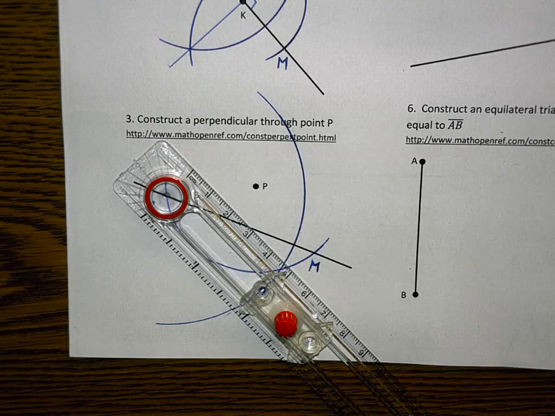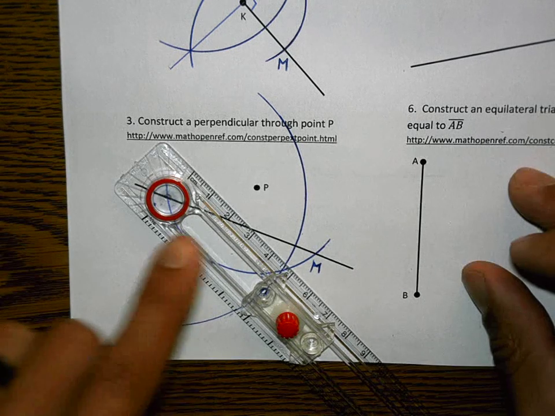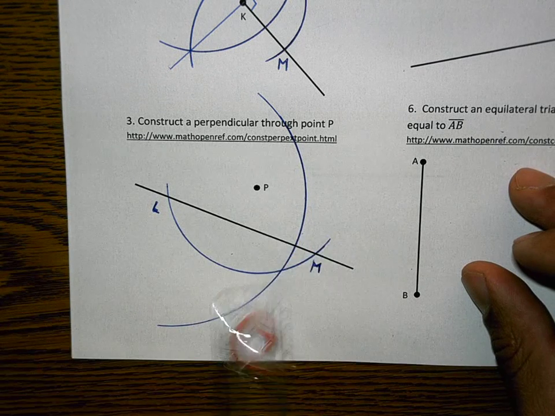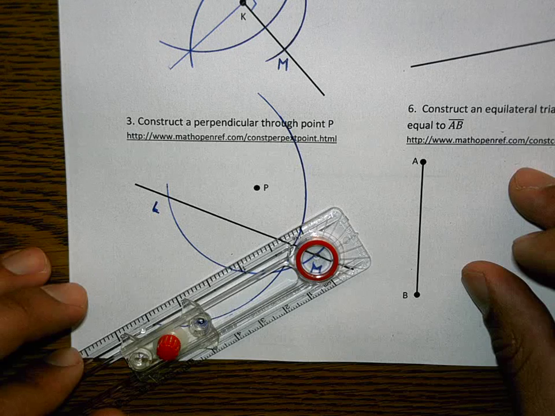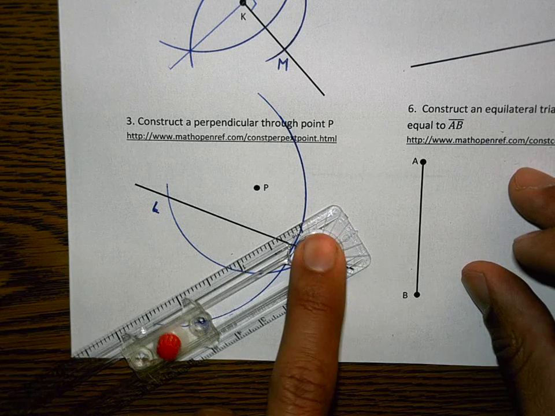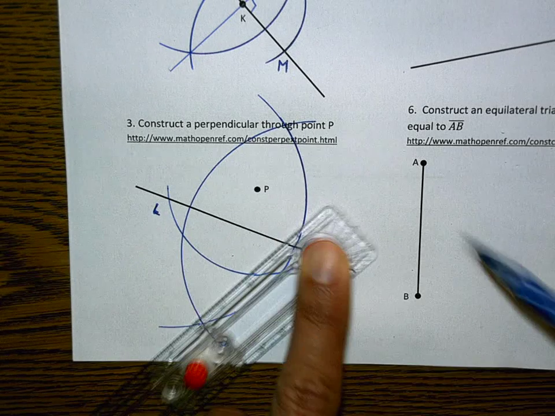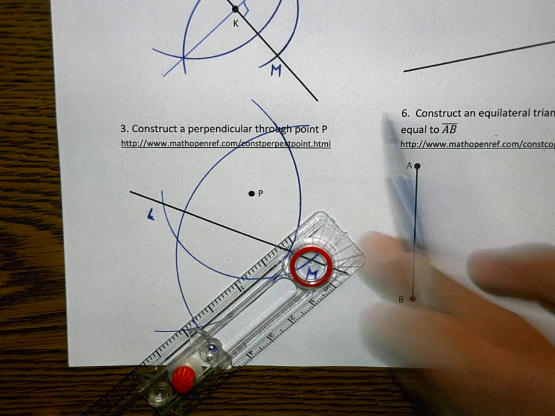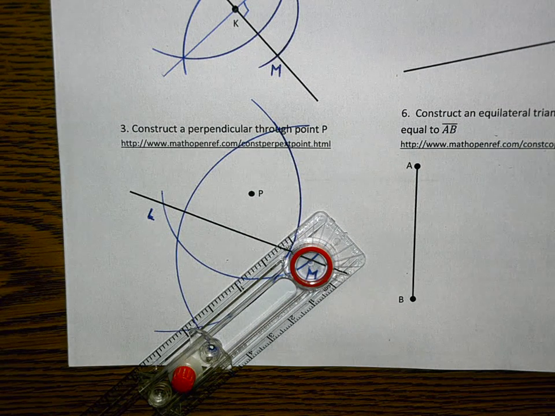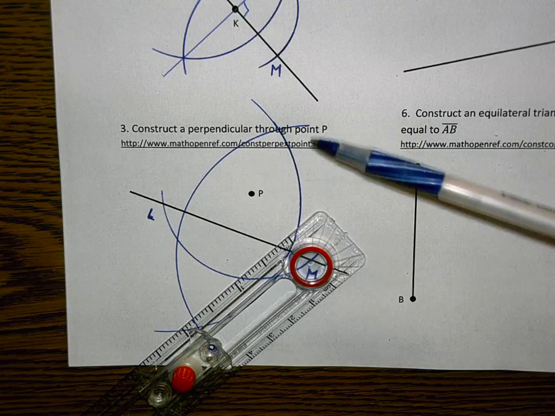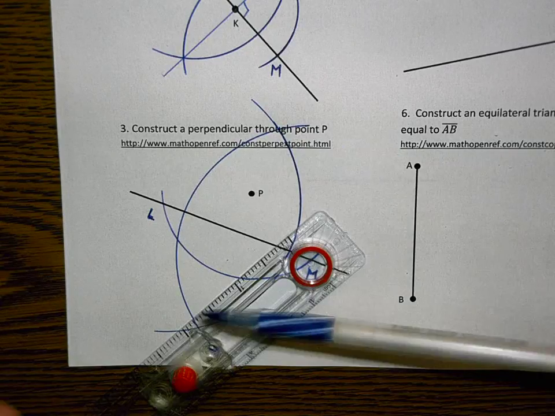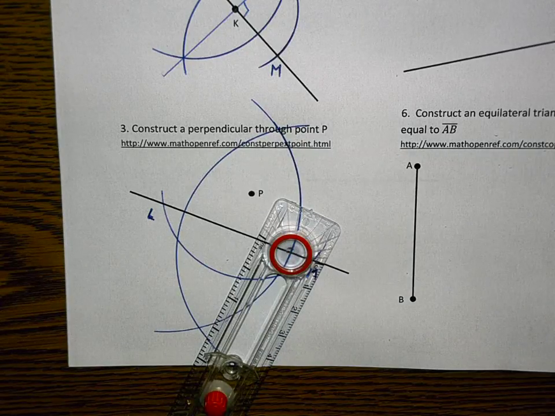Do you know what the next bullseye is going to be? Good. If you said M, you are correct. Same distance. Equidistant. And if you do this right, magically, but not really magic, maybe mathemagic, it will go from this point to this point. It should go directly through point P.